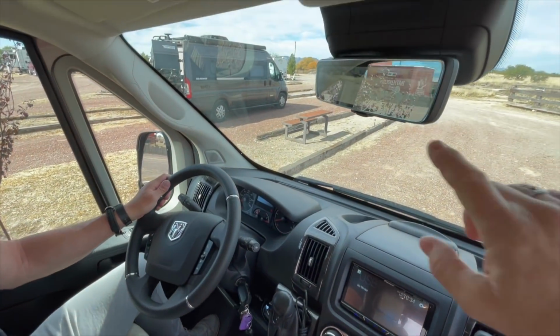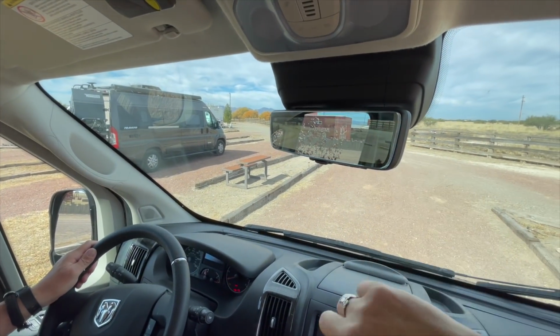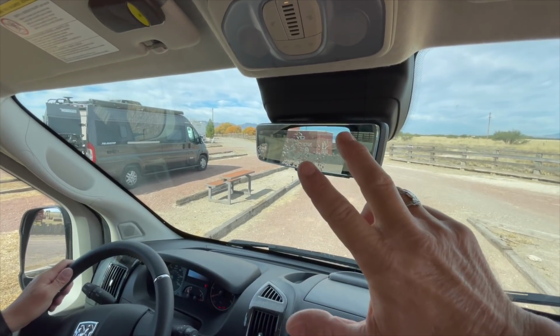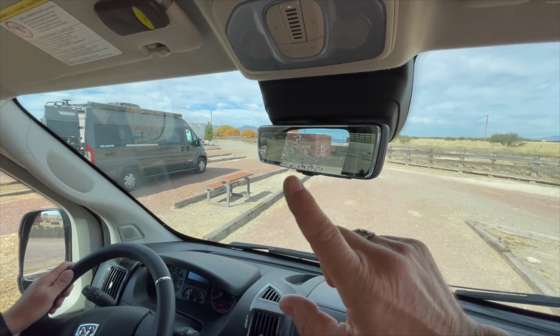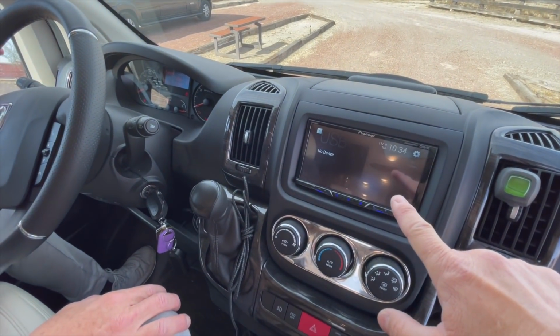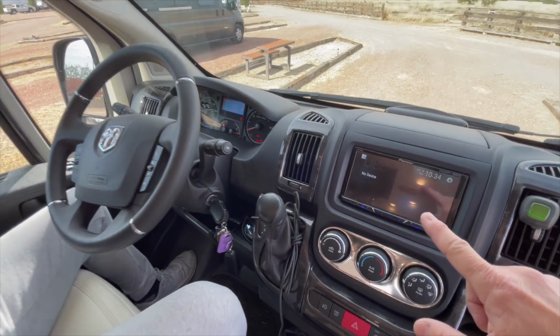So run that by me again. When the van is running, even in accessory mode, you're getting a rear view mirror, but from a camera angle outside the van, not just looking through the back windows, which I deal with. And then when you hit reverse, the backup camera comes on, so you can see that even more, with the little color-coded guides.